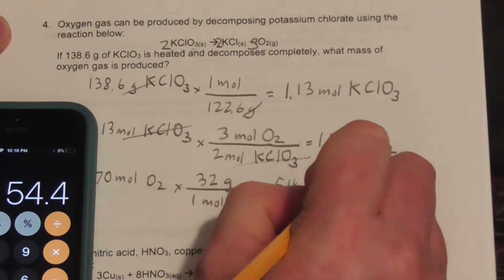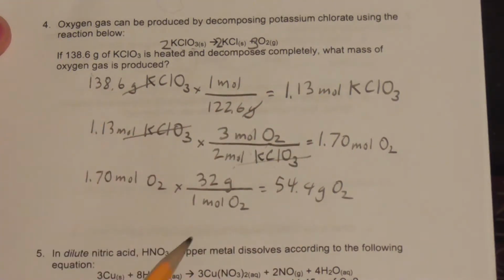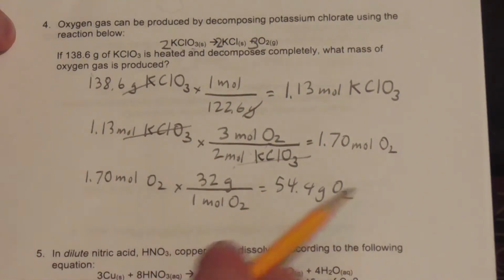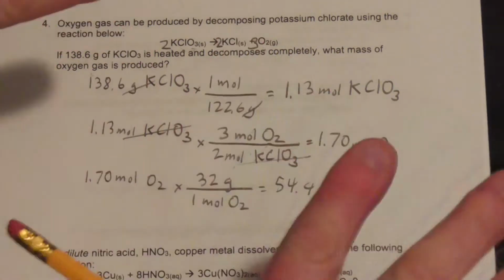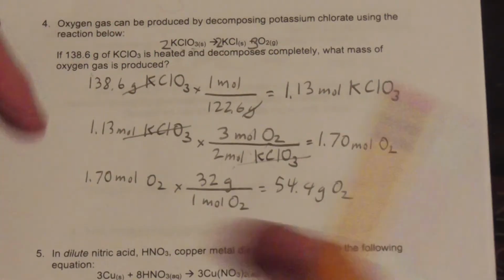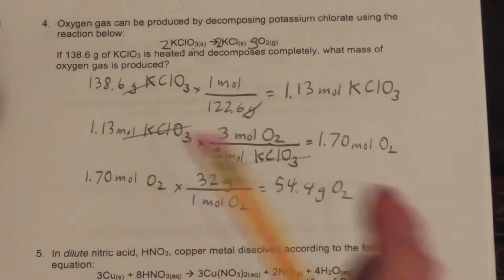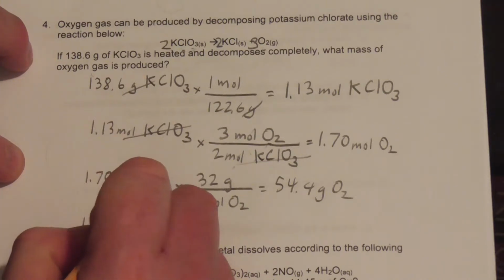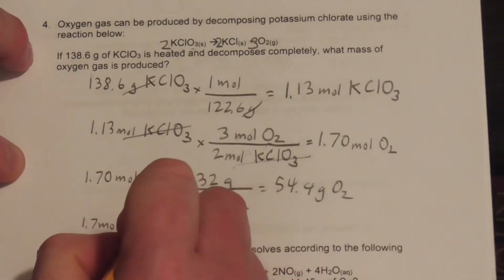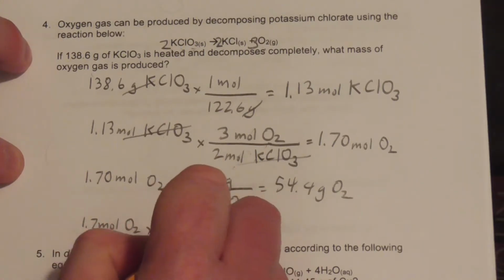54.4 grams of oxygen. Is that what the question asked? What mass of oxygen gas is produced? Is that my number of grams of oxygen? Absolutely. If, and I'm not saying it did, but if this equation asked for liters of oxygen at STP, I would do 1.7 moles of oxygen, because we know oxygen is a gas, times 22.4 liters over 1 mole.